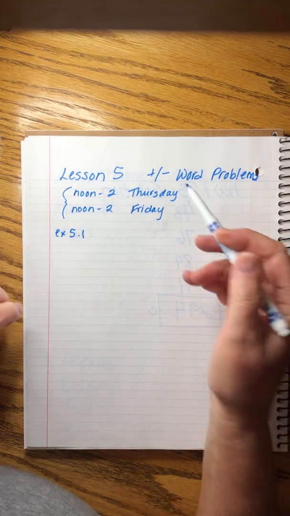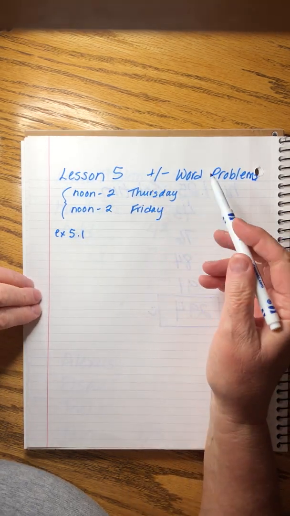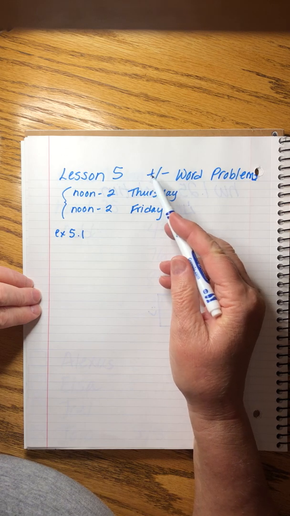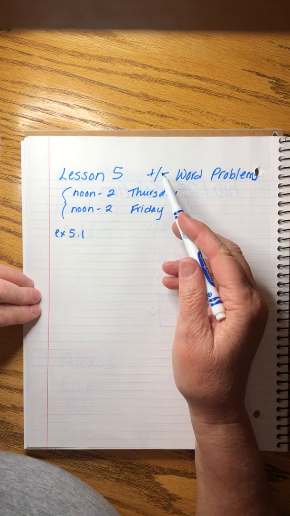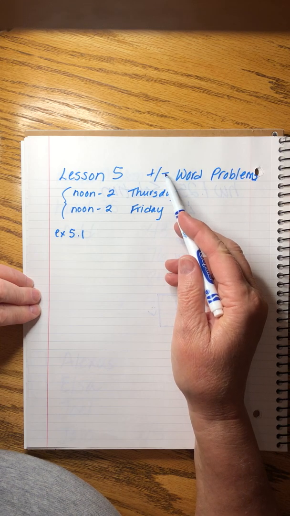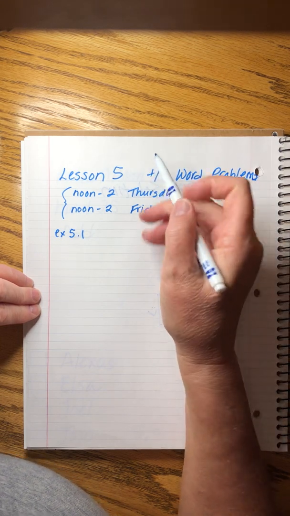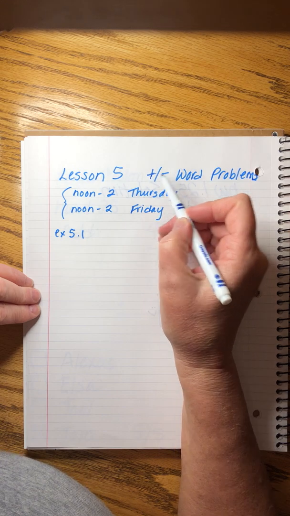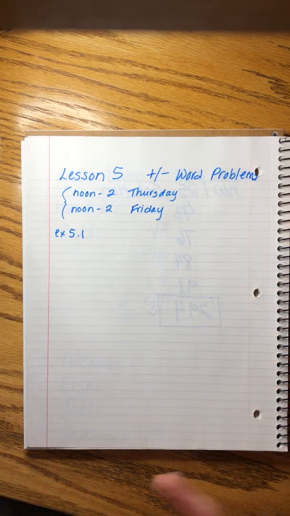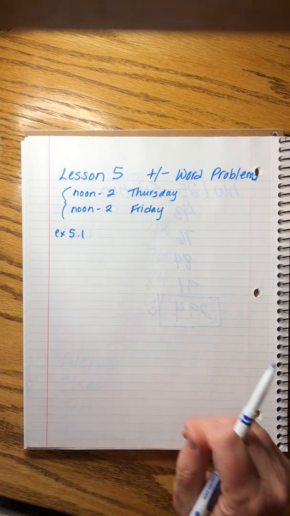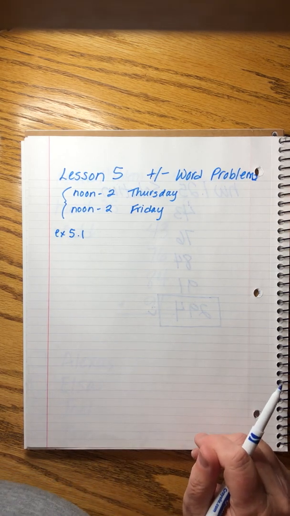I'll just say as a preview, sometimes the problem will look like an addition problem, but we'll need to use subtraction to solve it. Sometimes we might have to do the opposite. We might see it set up as a subtraction problem and then have to find addition to solve it. So we're going to use these 2 inverse operations to detective around and figure out whatever it is we need to do to answer the question.